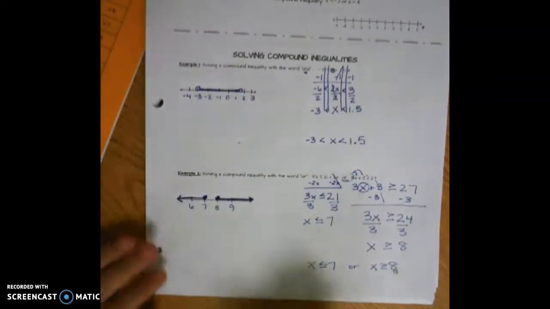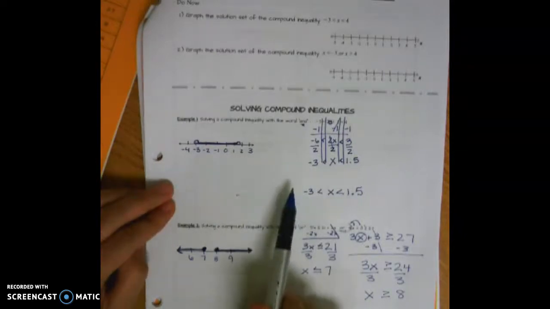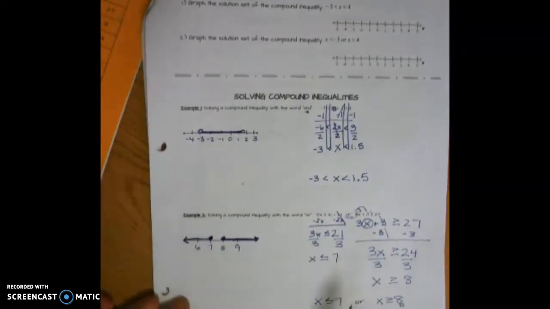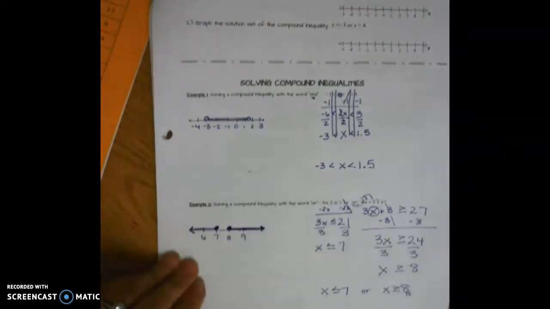There we go. So again, just to review, the first one was an and statement, so we solved and then shaded between the two numbers. Number 2 was an or statement, so we solved both separately and then graphed each one on the number line.